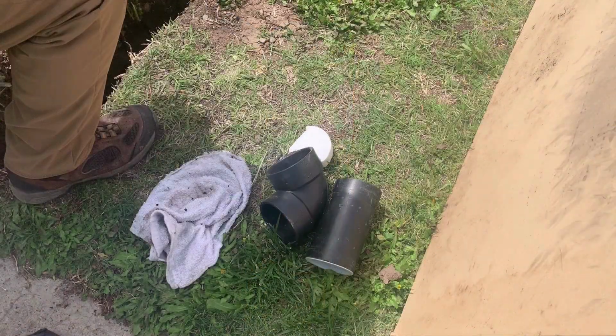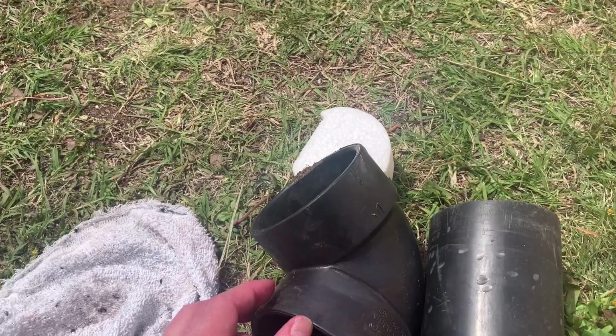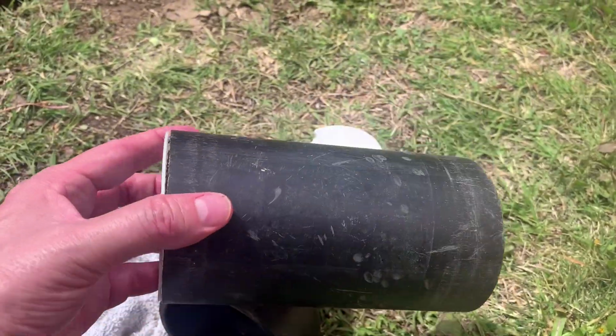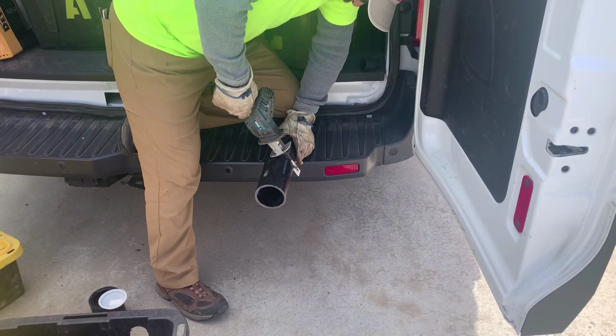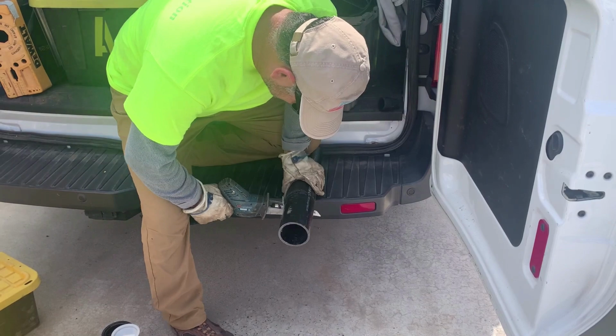Okay, here are the parts that you're going to need. This right here is a 3-inch 90. This right here is a 6-inch piece of 3-inch pipe that was cut from a 10-foot 3-inch pipe. It was just cut to size.